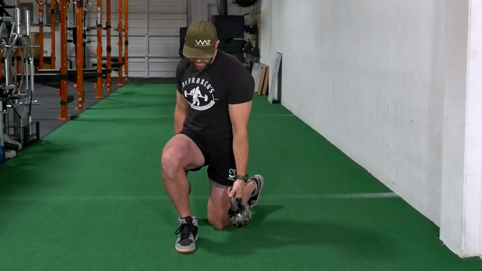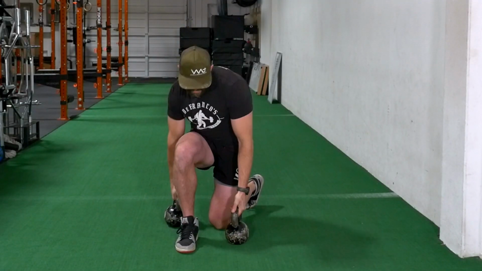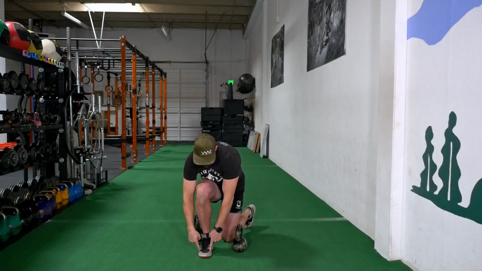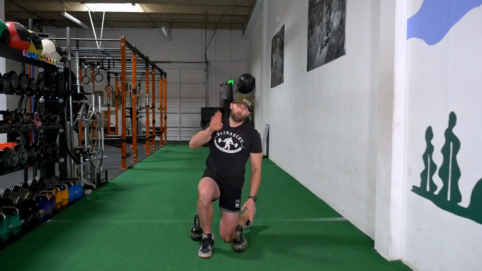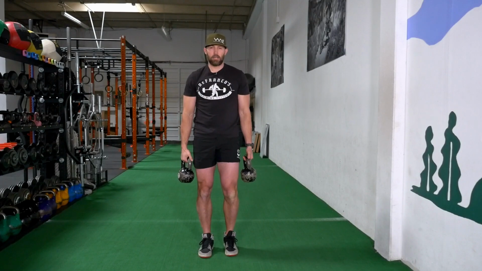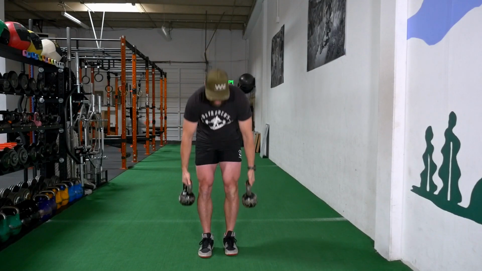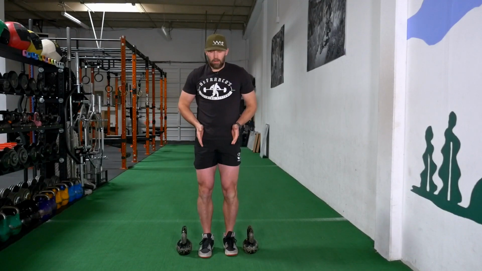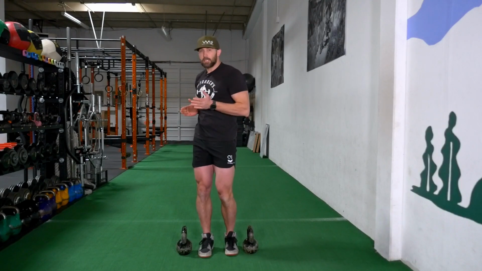You might feel that knee wanting to fly out. Again, keep that tripod foot, big toe, little toe, heel. Think of crushing your big toe into the floor, staying balanced, and then right back to center. So a nice slow tempo is very helpful for, again, allowing yourself to rotate but not having the leg and the foot go along for the ride.